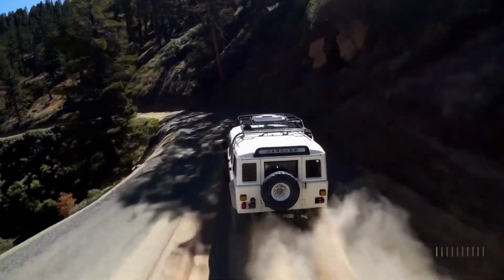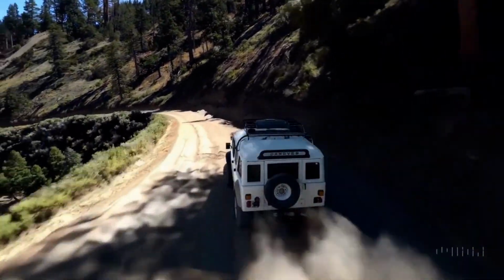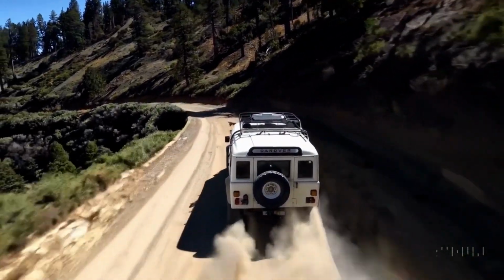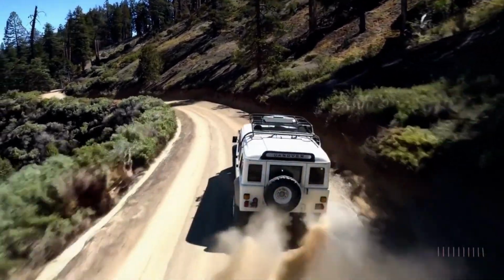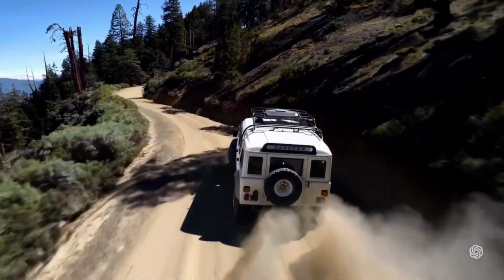The trees on either side of the road are redwoods, with patches of greenery scattered throughout. The car is seen from the rear following the curve with ease, making it seem as if it is on a rugged drive through the rugged terrain.